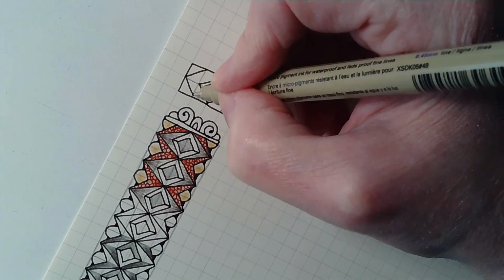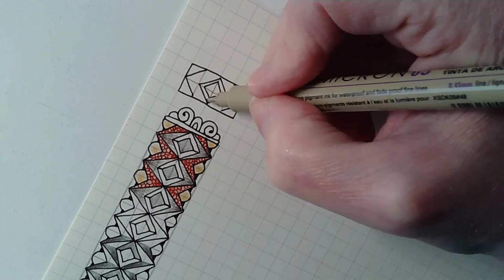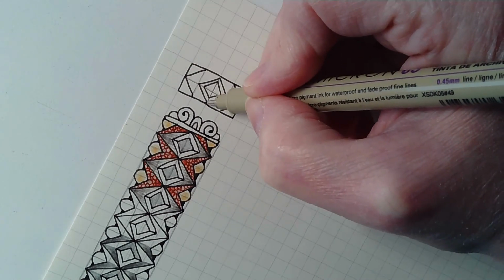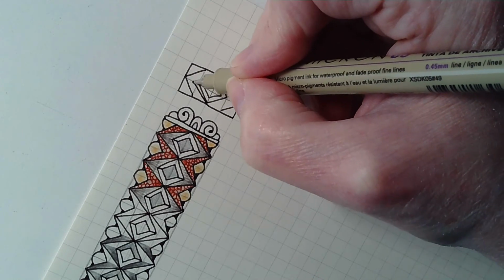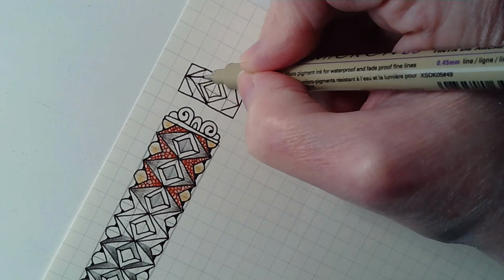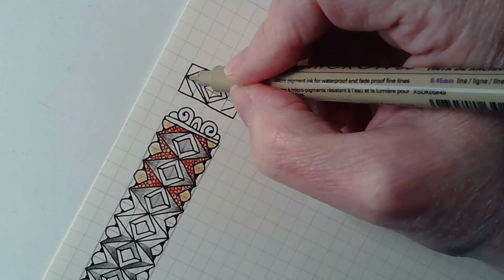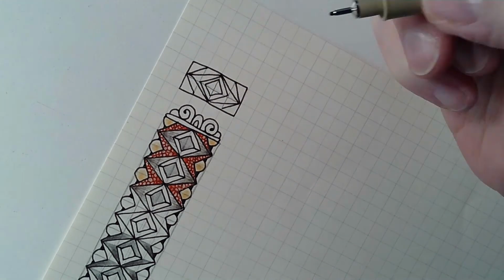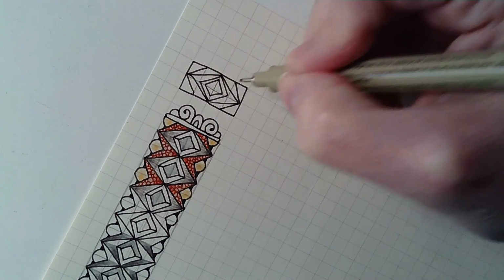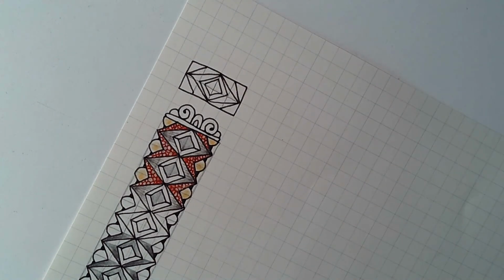And then it's connecting the left-hand side and right-hand side at the top and the bottom like that. And that's your basic repeating fragments.